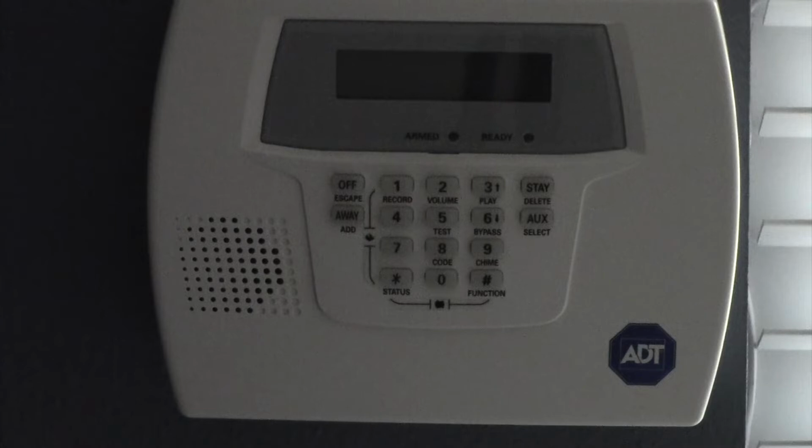Today I'm going to be showing you how to use your ADT panel. So this is the basics on how to use it. Right now, as you guys can see, it is turned off. Of course, when you get it installed, it'll be on, but I just want to go ahead and turn it off.